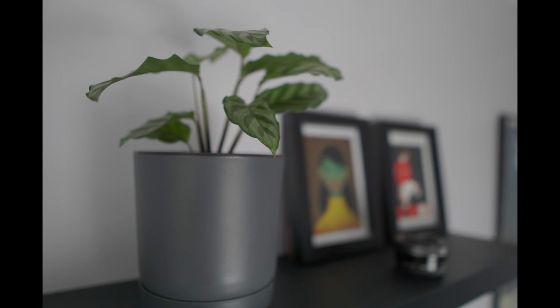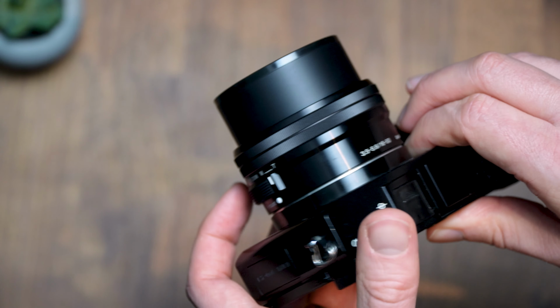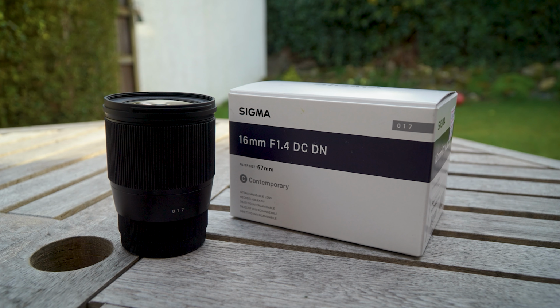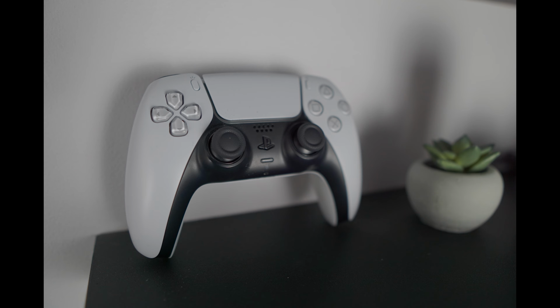This lens's low light performance is really very good due to that f1.4 widest aperture. It basically means it's letting a lot more light into the lens than lenses with a narrower maximum aperture. For example, you may have the 16 to 50mm kit lens, which has a widest aperture of f3.5, so that means it is significantly darker than this lens, the Sigma 16mm f1.4. What you need to look out for there is a lower f number, which means you'll get better low light performance.